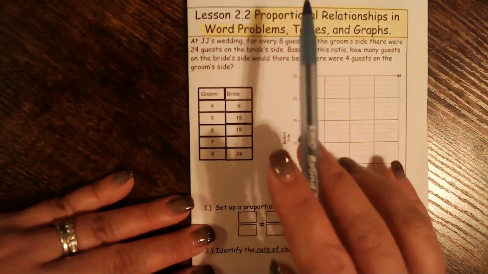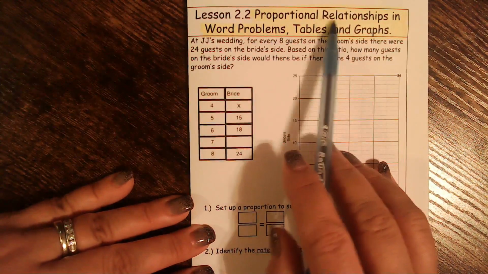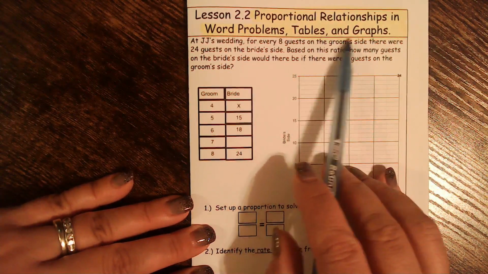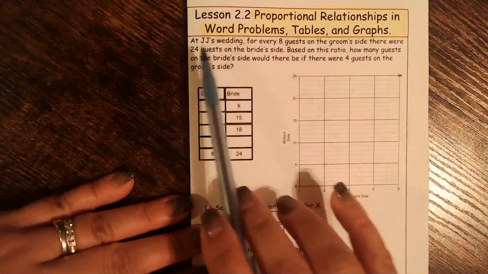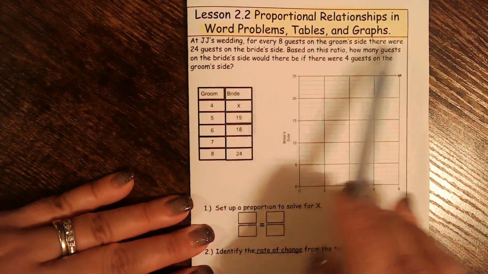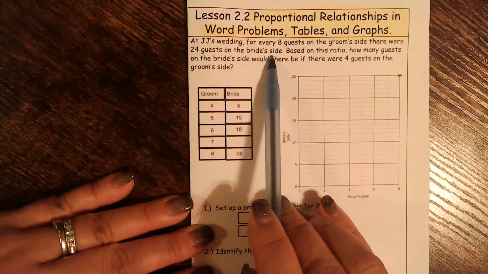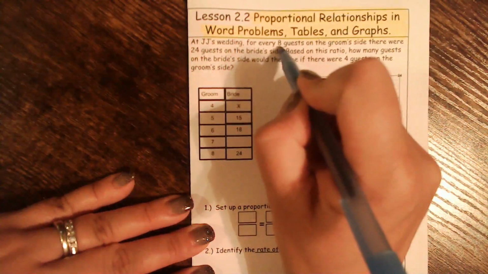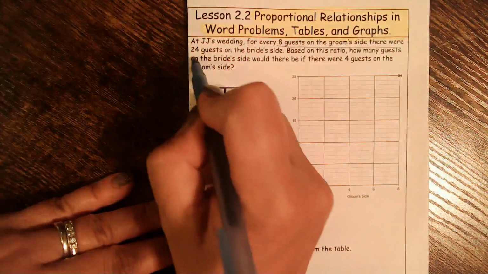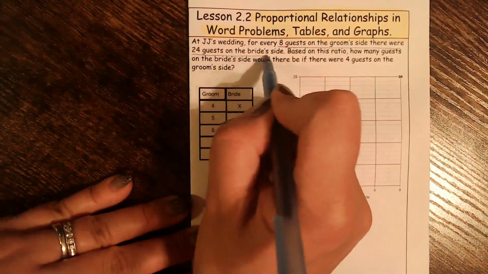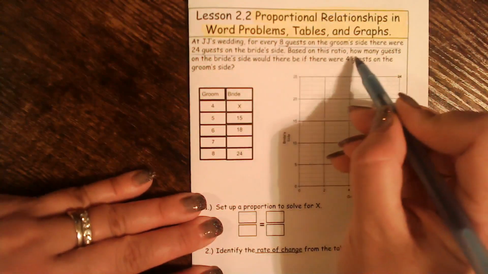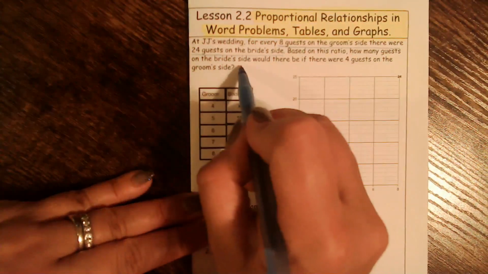In this video, we'll talk about proportional relationships and word problems, see how it looks in the table and on the graph. At JJ's wedding, for every 8 guests on groom's side, there were 24 guests on bride's side. So here's a ratio. For every 8 guests on groom's side, there were 24 guests on bride's side. Based on this ratio, how many guests on the bride side?